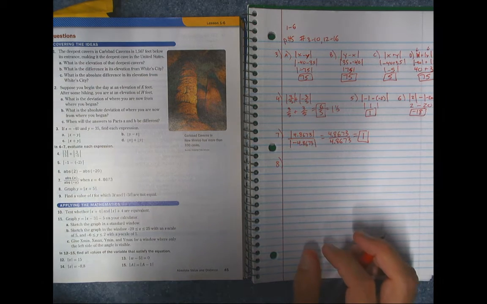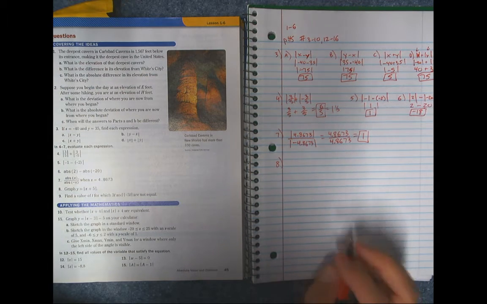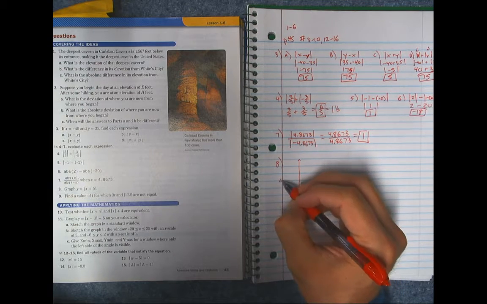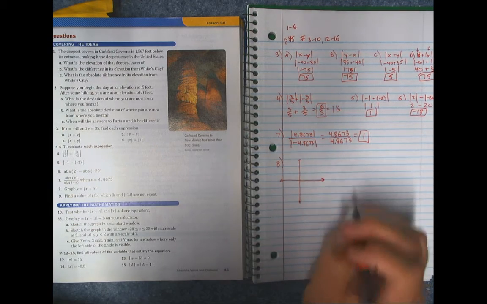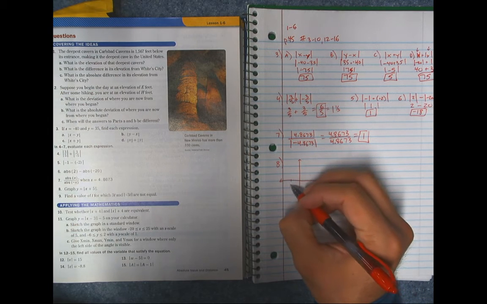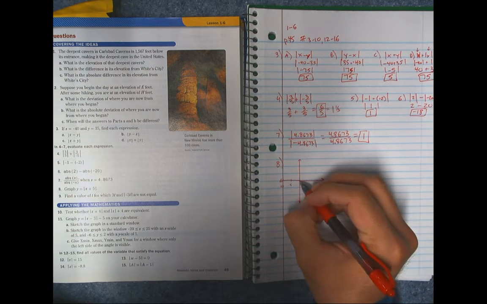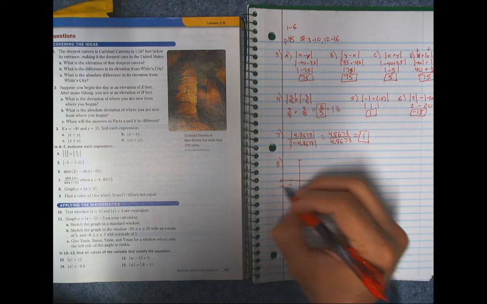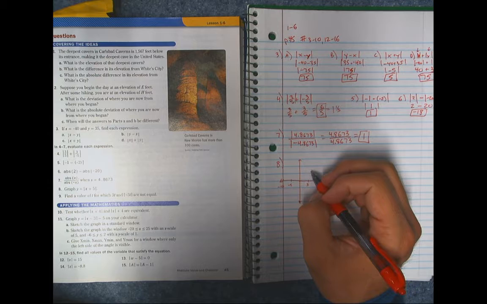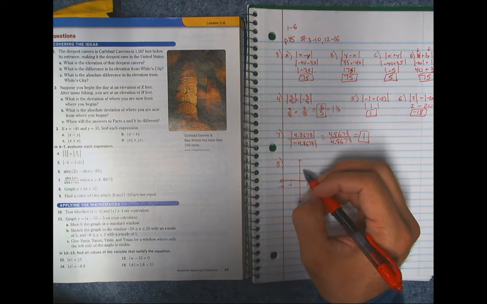Okay, number 8, they want us to graph this. So I'm going to make a quick sketch. It doesn't tell you what your graph has to be set up as. So I'm going to count by 5s and just do those. That would be negative. And let's see, thinking about numbers I'm plugging in.